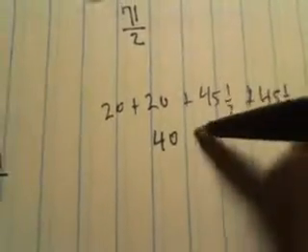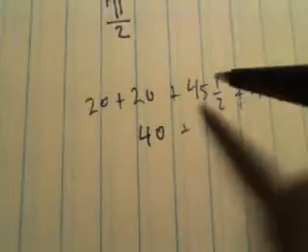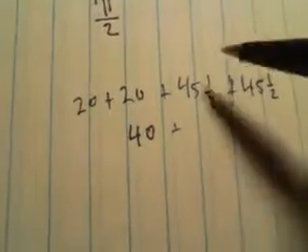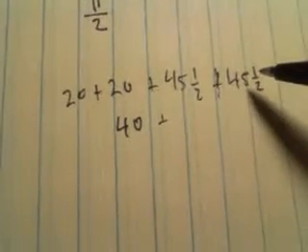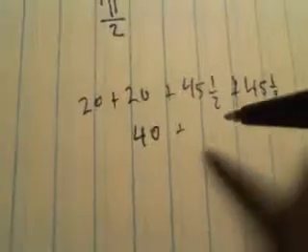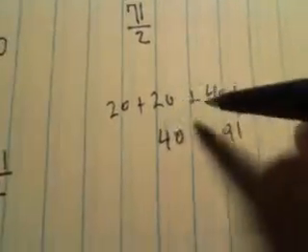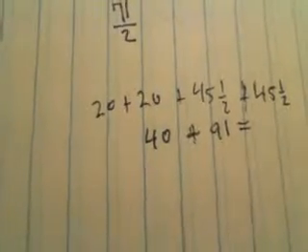And then 45.5 plus 45.5. Well, what is that? 45 plus 45 gives us 90. And then 1/2 plus 1/2 is 2 over 2, which is 1. So we get 91. So 40 plus 91. Then all we do is just add that, and we get our final answer.